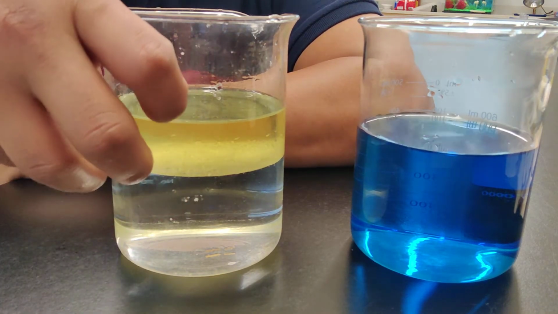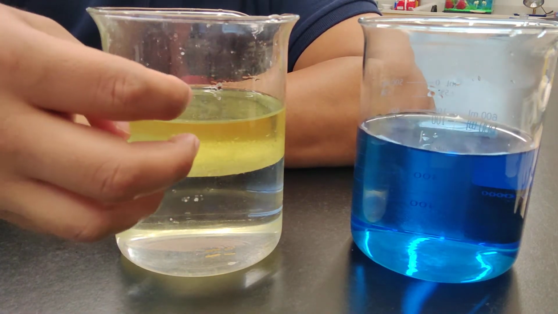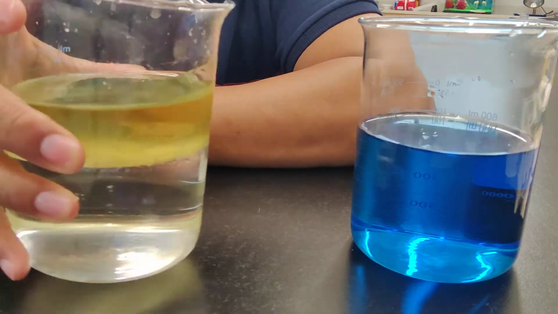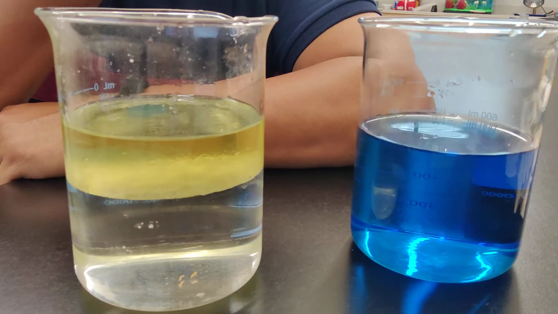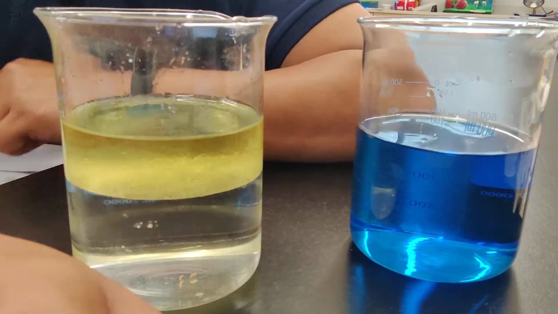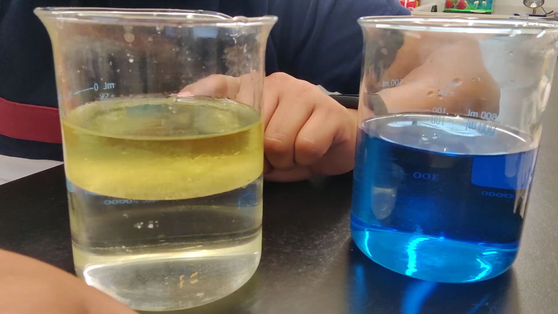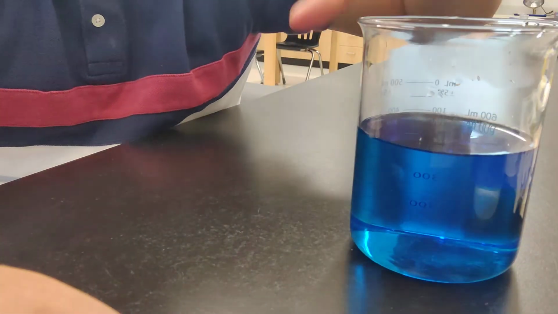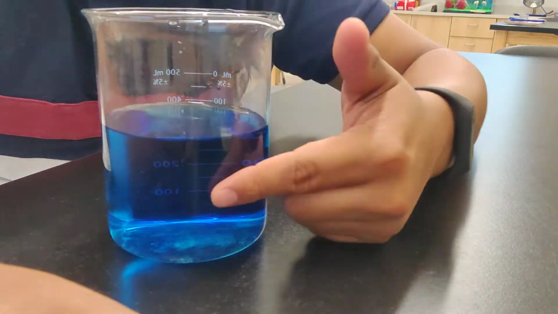Okay, so we can separate it by removing the top layer. I can slowly pour it out until I remove all the top layer. I can get a spoon and remove it easily. So it's pretty simple. The hard part would be not the oil and water, but the solution here.